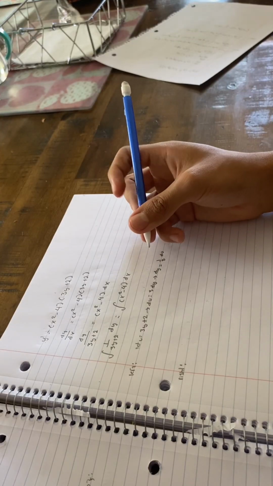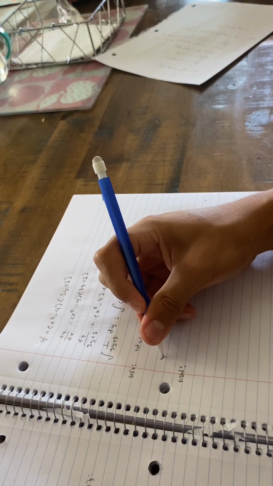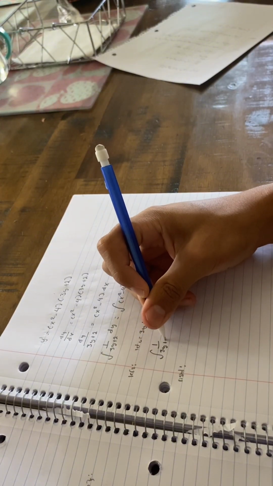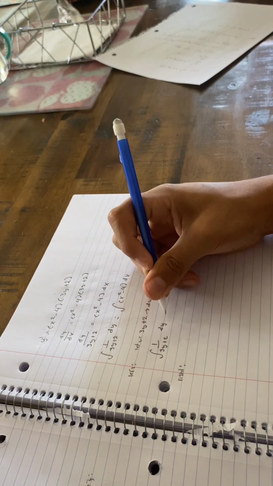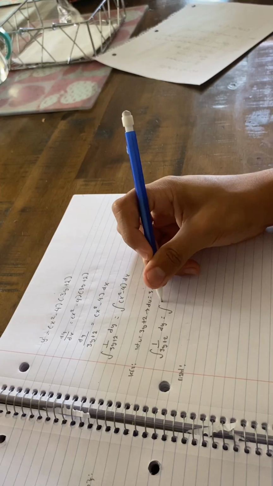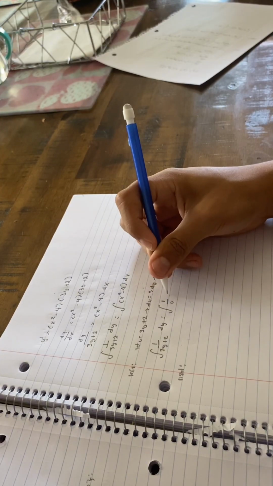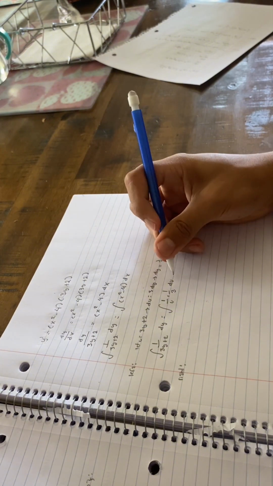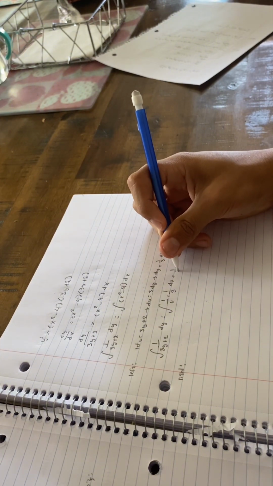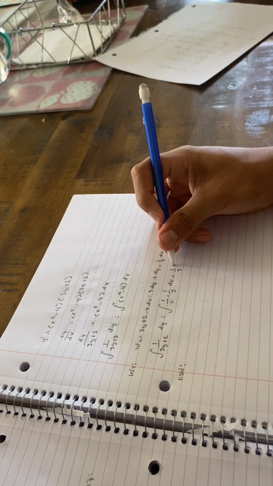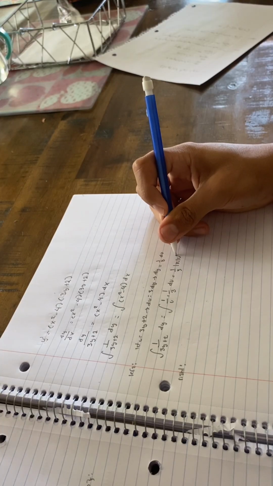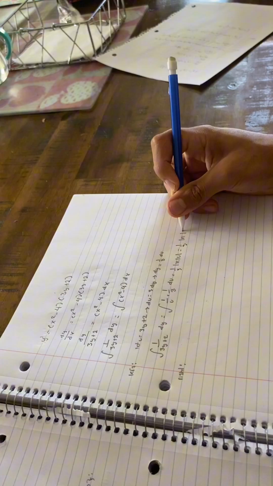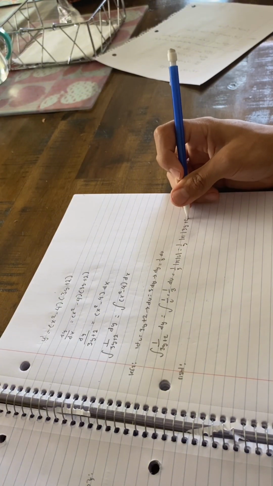Okay, so starting with our integration, we have the integral of 1 over 3y plus 2 dy equals the integral of 1 over u times 1 over 3 du, which equals 1 over 3 ln absolute value of 3y plus 2.